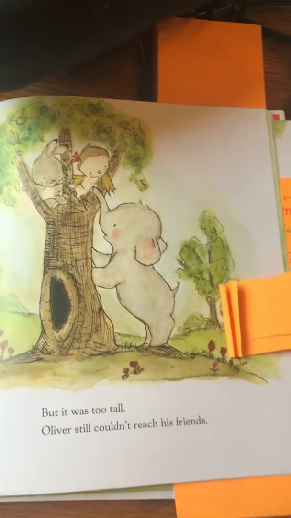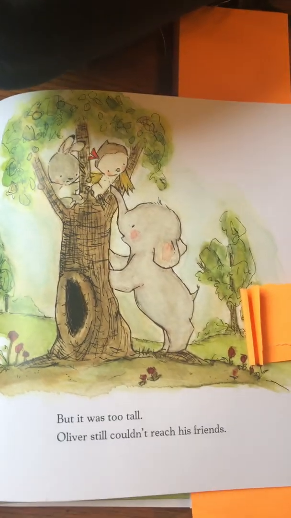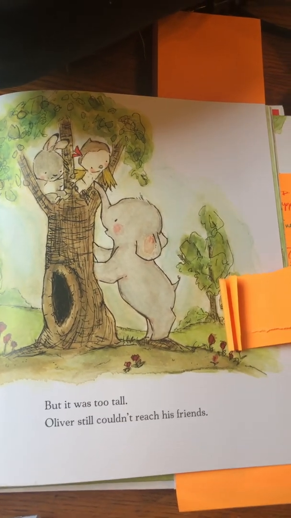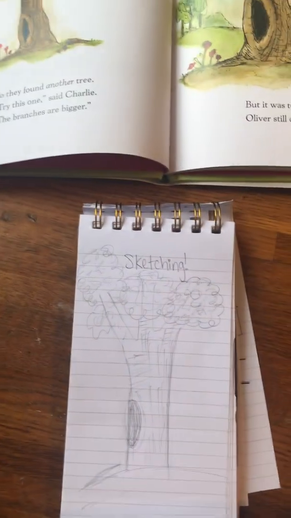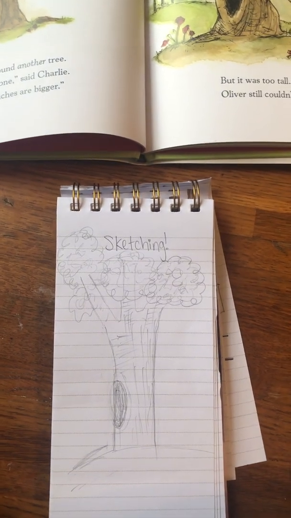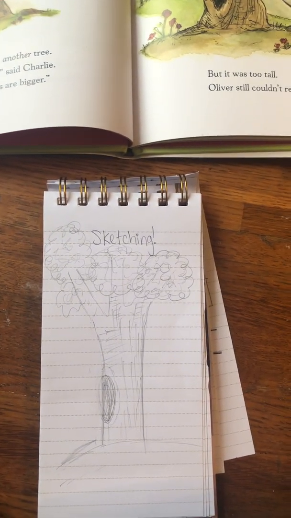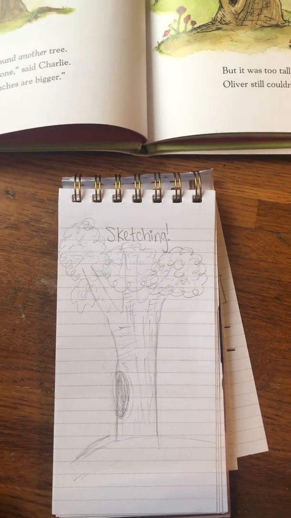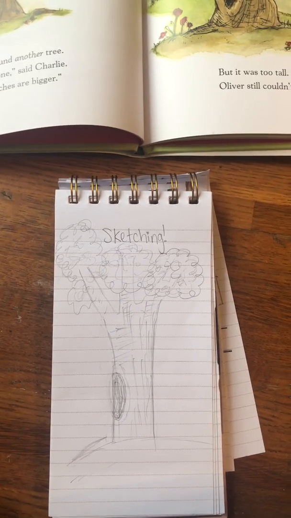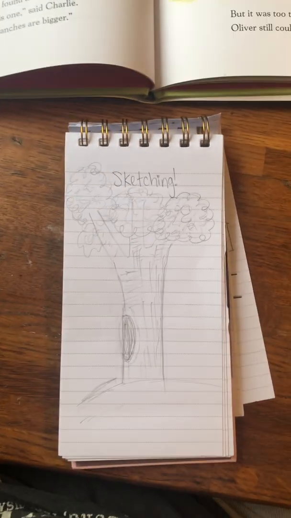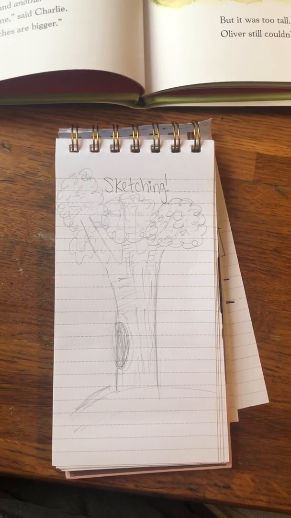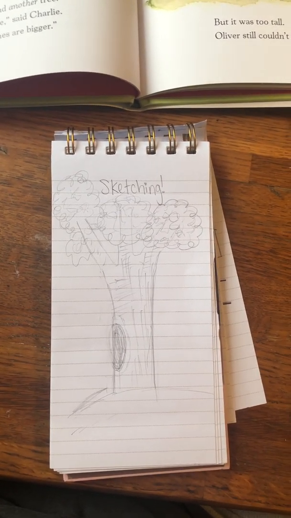Or if you're writing about Oliver, you can sketch about him. Great. So we can use sketching to draw anything. So I want you to sketch a picture before you use crayons and then write your sentence. Great job. I'm so excited to see all your artistry and your sketches.